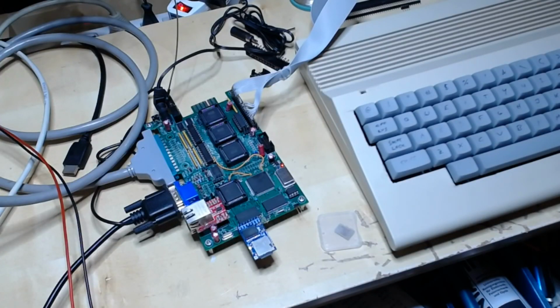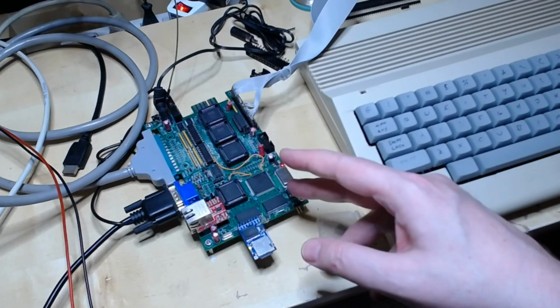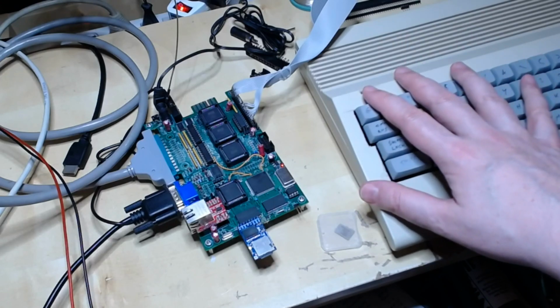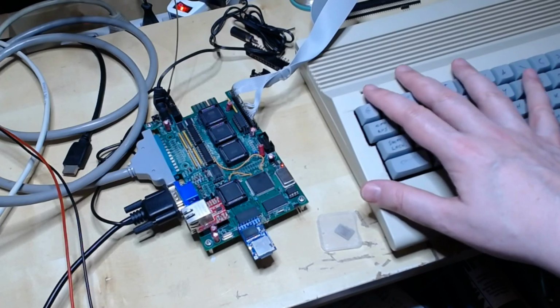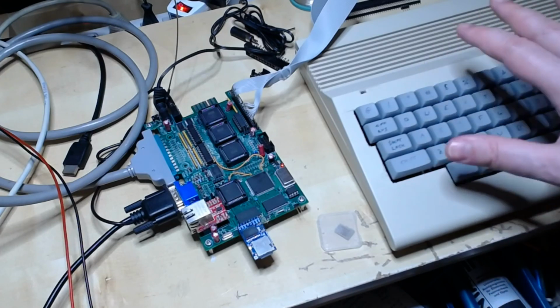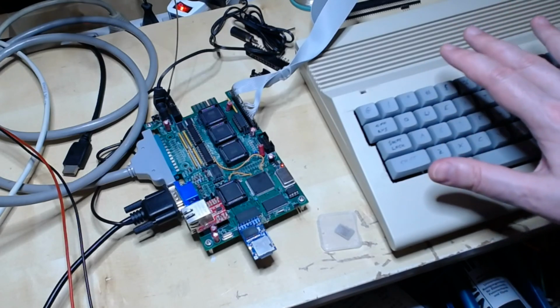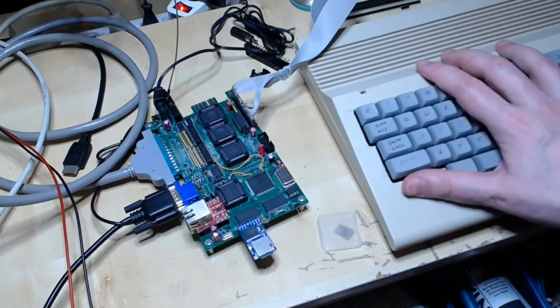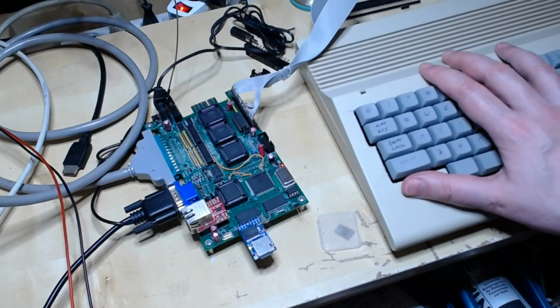So this concludes the discussion of the technical features of the MicroPET. So the next step will be to move it into this case. So we'll be looking into 3D printing brackets and stuff to put it in, and where to cut openings to get that board into there, so you can really have a MicroPET in a Commodore 64 case. So I'm really looking forward to have that finally put into that case and be really presentable as some kind of new, whatever featured MicroPET.